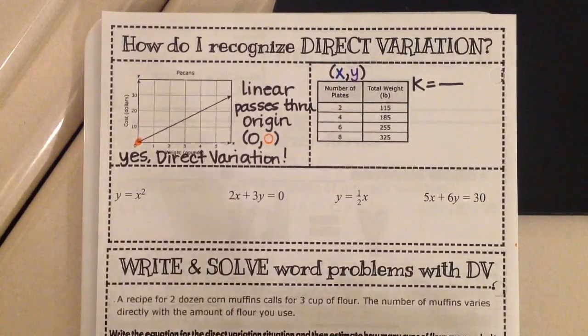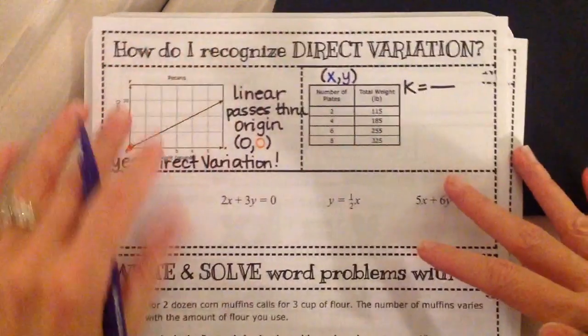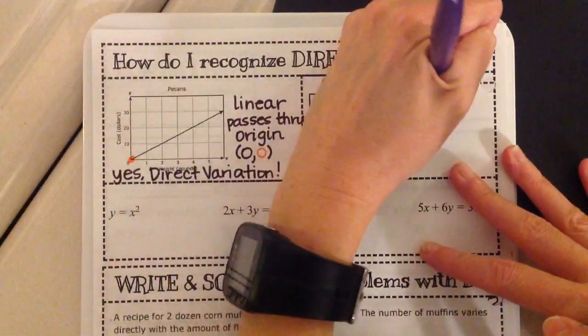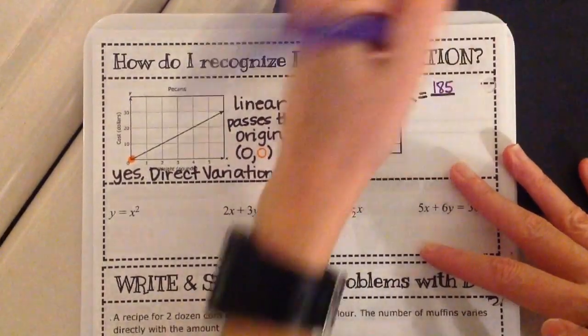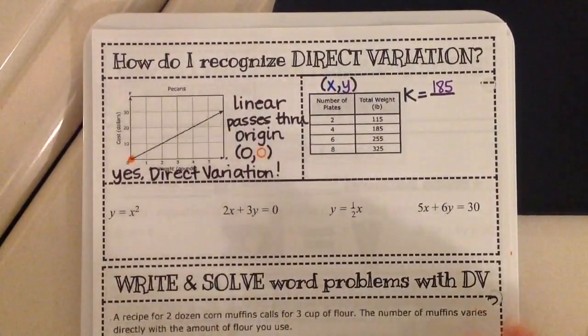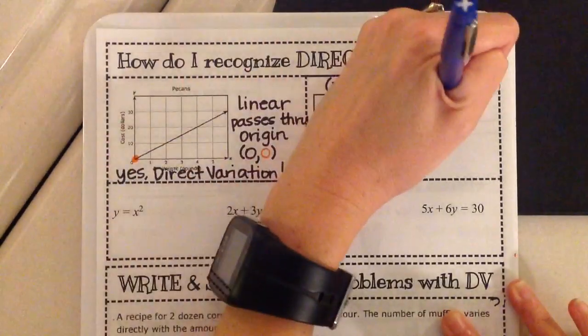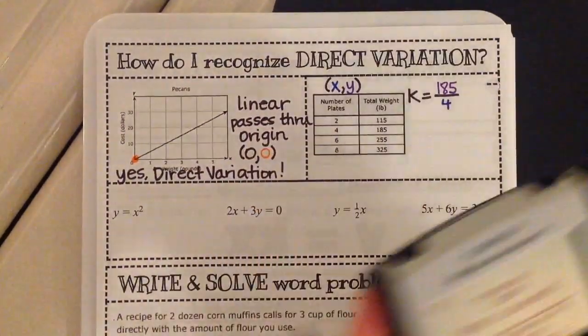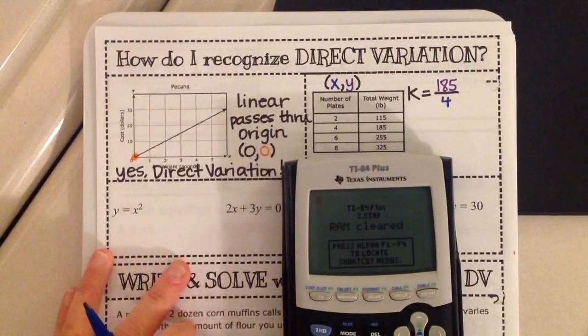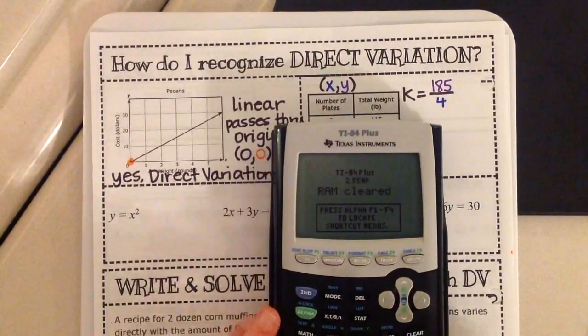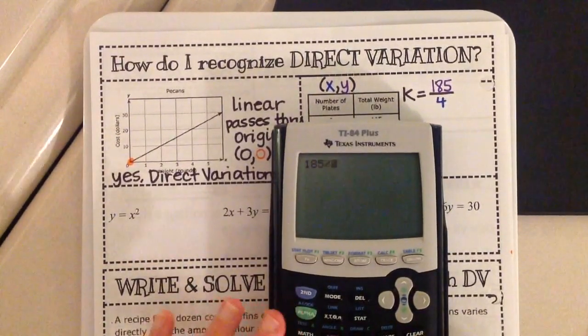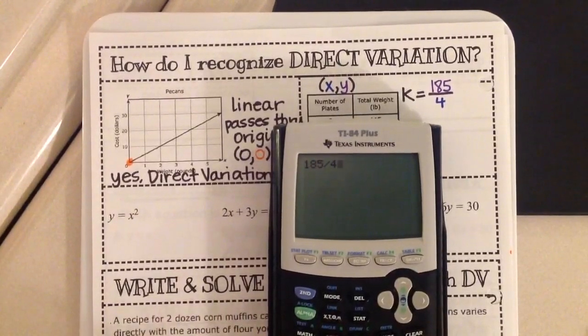I'm going to pick a y value, and let's use 185. If I use the y value of 185, I have to use its input pair, which is 4. And now I'm going to get my calculator, clear the memory, and do the math. So I'm going to do 185 divided by 4. And I'm not going to worry about a fraction, and here's why.